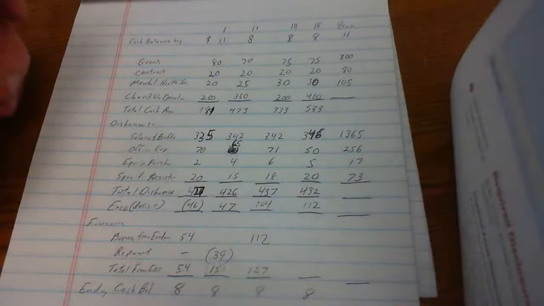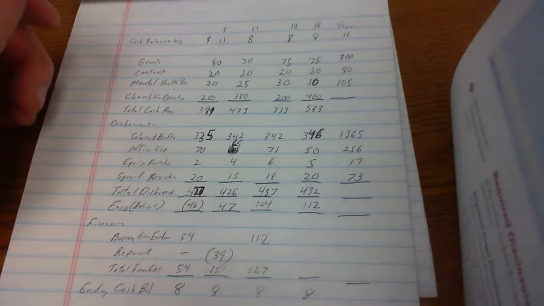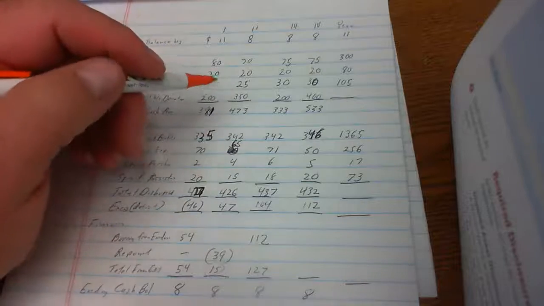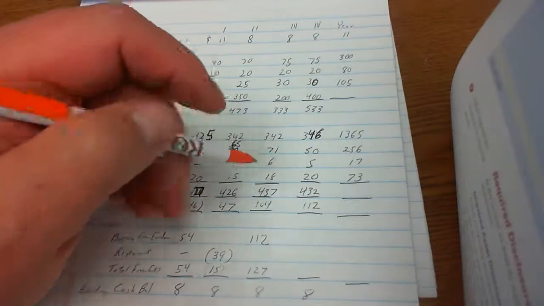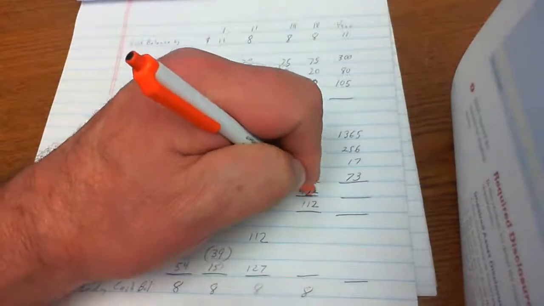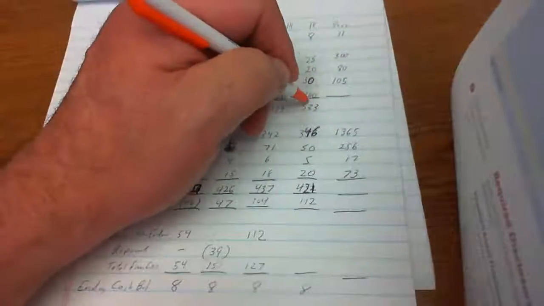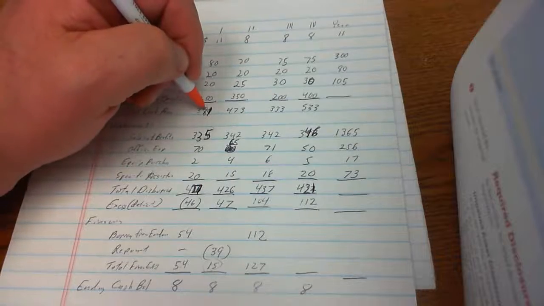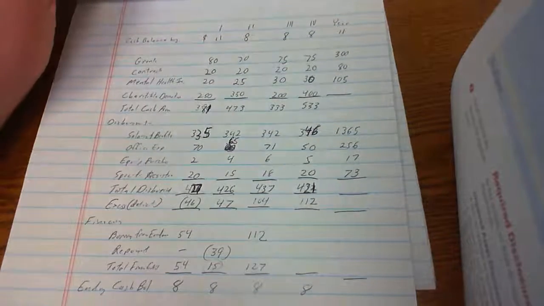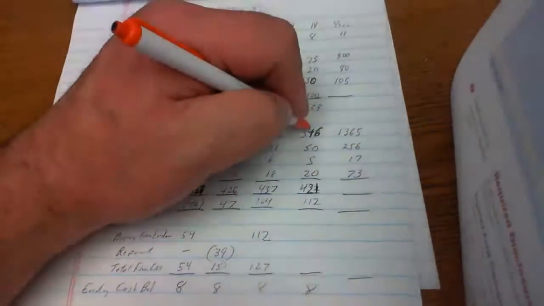Okay. And so now 346 plus 50 plus 5 plus 20 gives us 421. And now that number is correct. So the mistake here that I made by forgetting to add the 11 on my total cash, that's what caused the mess up there. So now the numbers are correct through there.